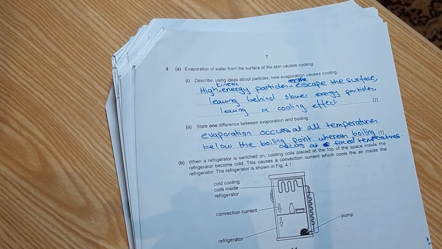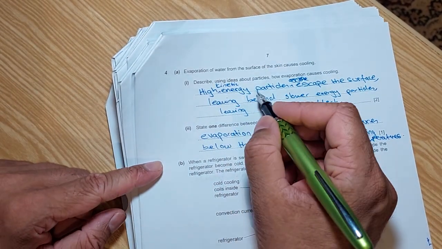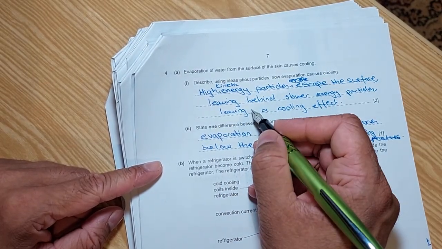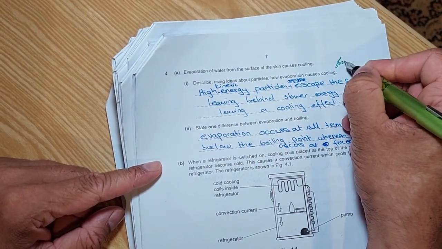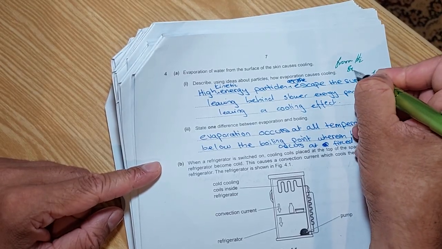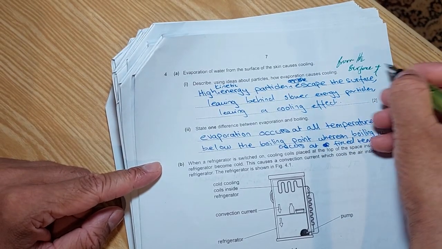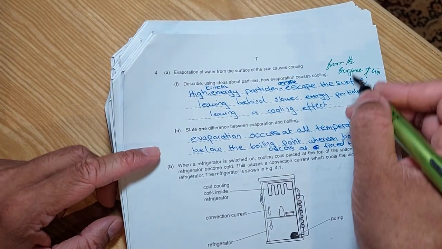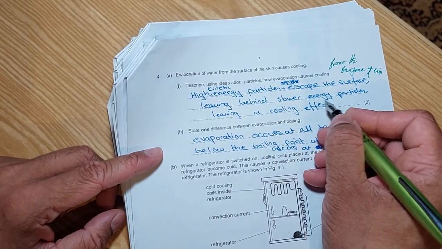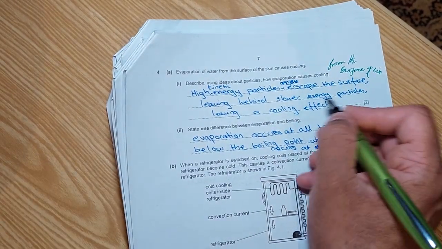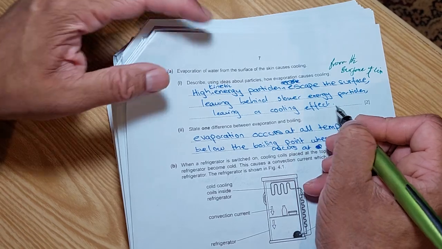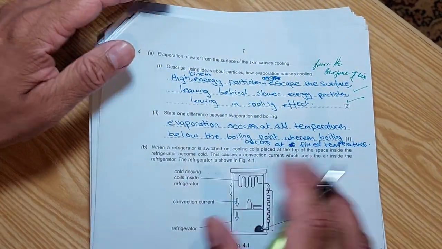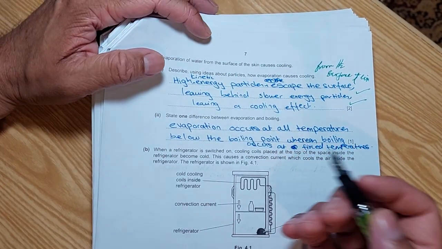So let's see if we have the answer here for this. High kinetic energy particles escape from the surface of the liquid. Now, not that I'm going to deduct any marks for not writing that, but it would be nicer if you did. Leaving behind slower, lower energy particles, leaving an overall cooling effect because the overall energy has decreased. The 2 points are there, but just barely. It's not in a glorious way, but the points are there nonetheless.